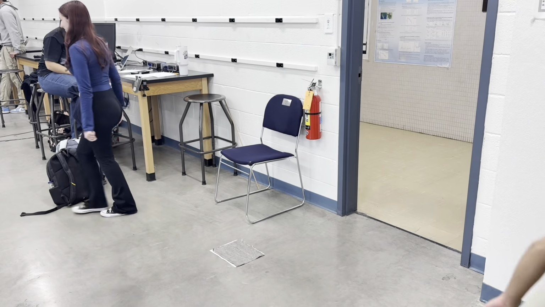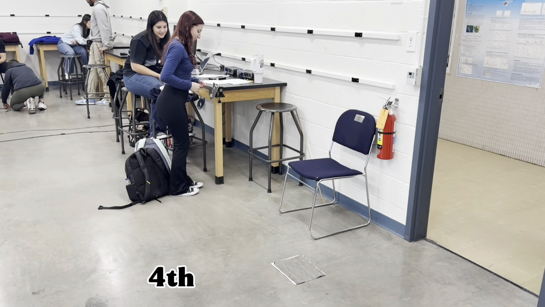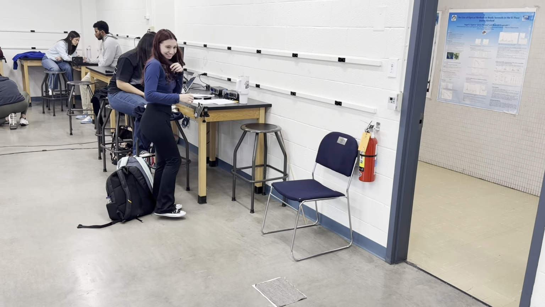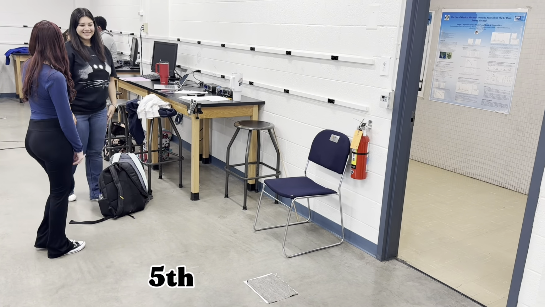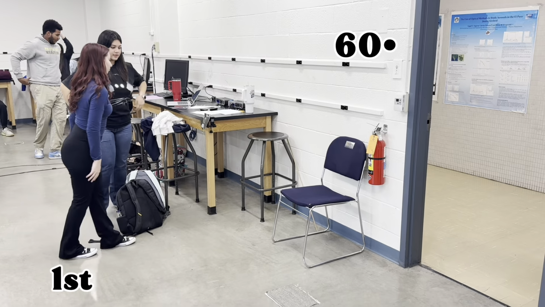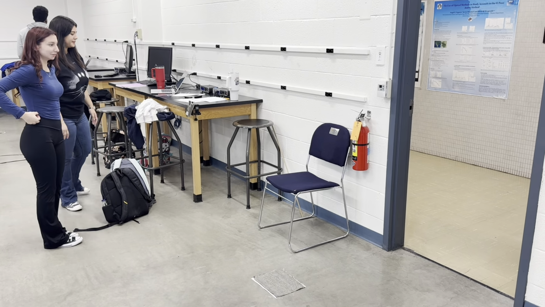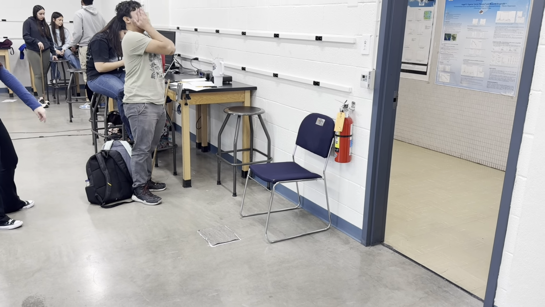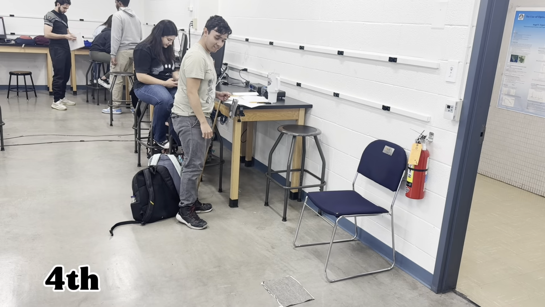Esto no está haciendo nada efectivo, espérate, mejor están dando los... 1, 2, 3. Una, dos, tres. Oh, pensé que se iba.